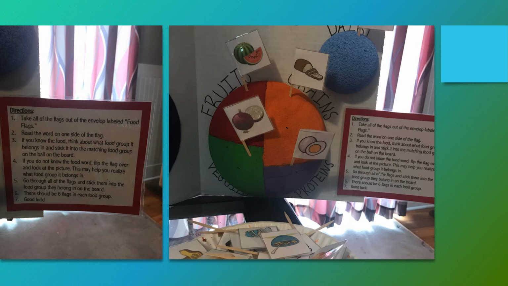In this activity, they have an envelope labeled food flags. And in this envelope, there are little flags that have on one side a picture of the food, and on the other side the name of the food. And what they're going to do is decide what food group this belongs in, and they'll stick it into the ball that's attached to the board, into the appropriate food group.